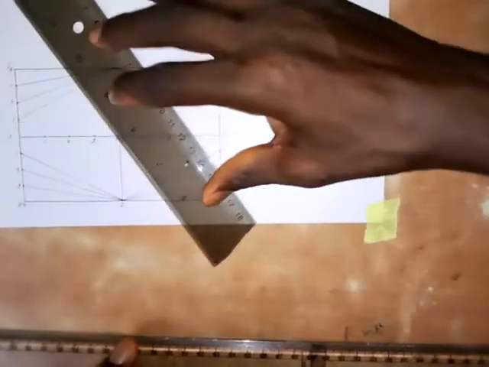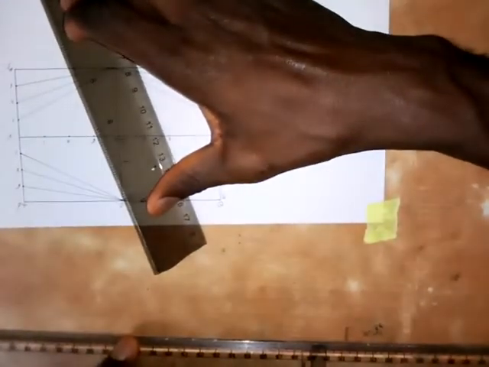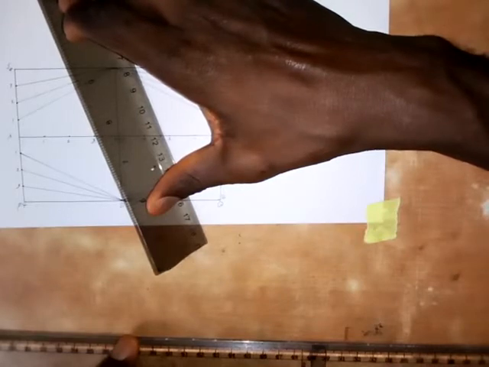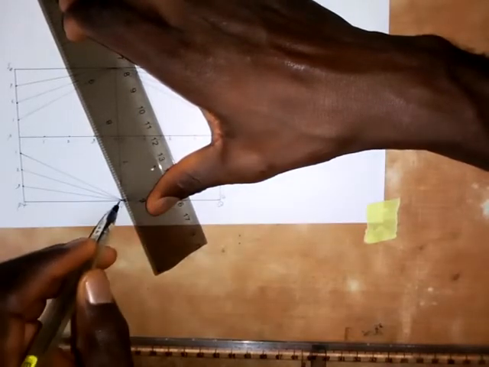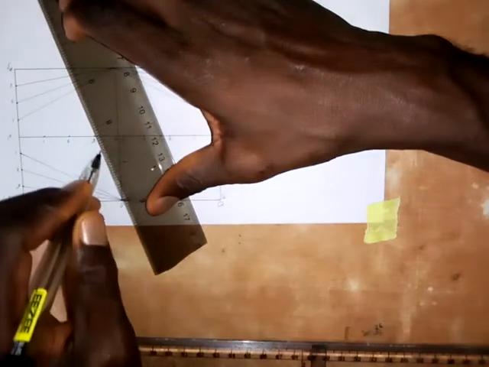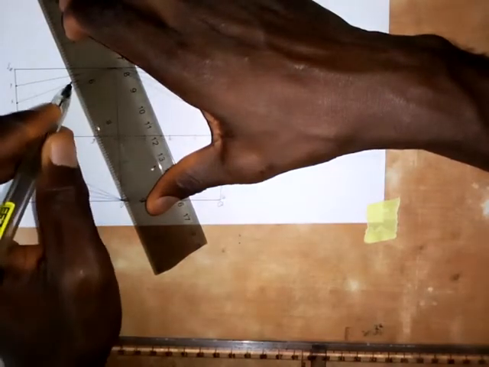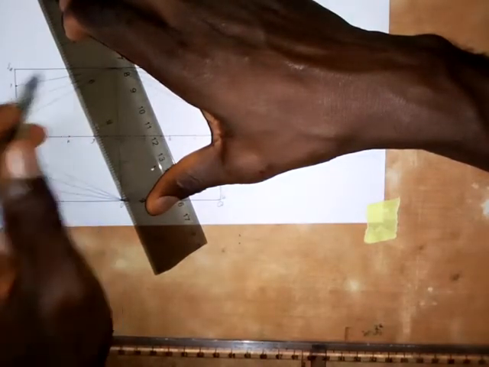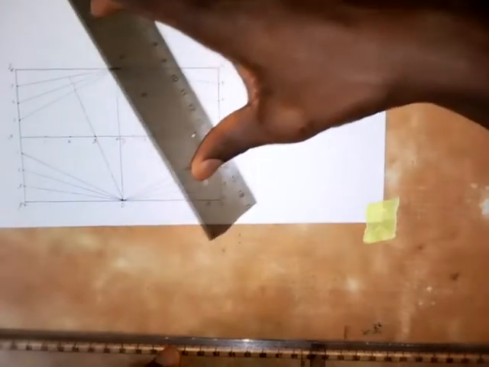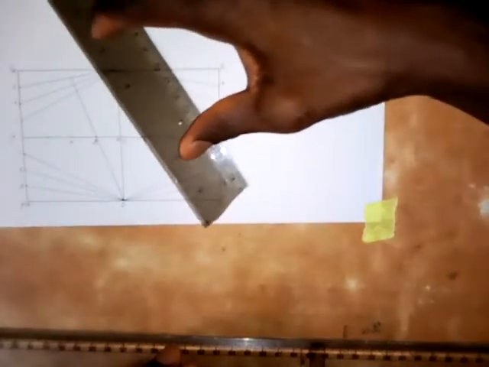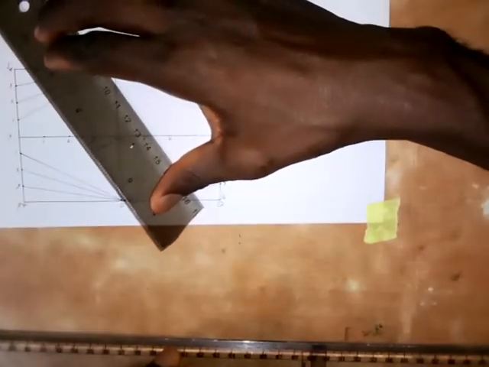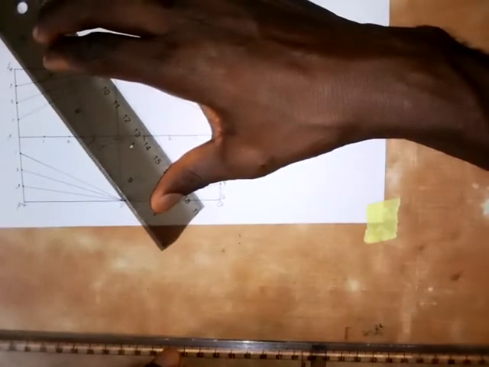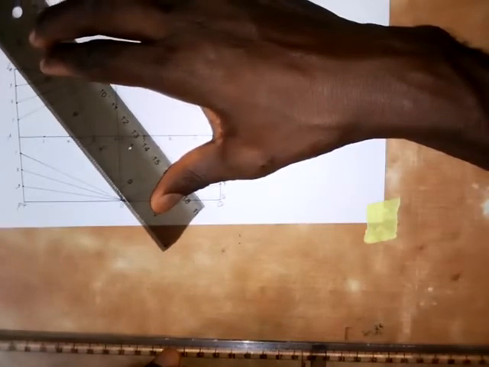What I mean is this: I set my ruler on points D and 3, then draw a line from here, passing through point 3 and going up. When it touches line 3 here, I will stop it. This is it. Next, from D, it will pass through 2 and stop on line 2. This is it.